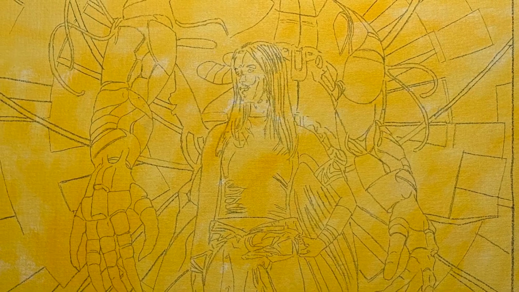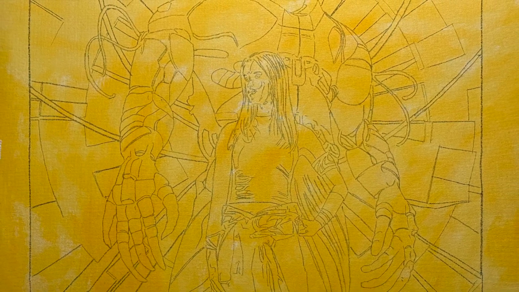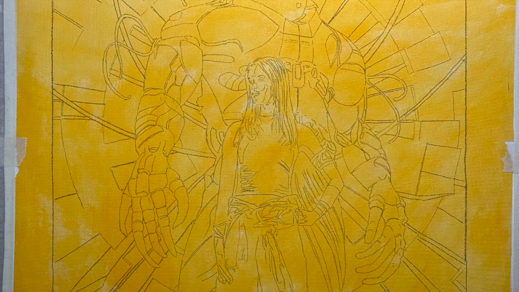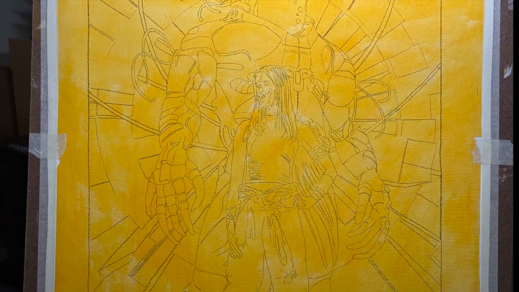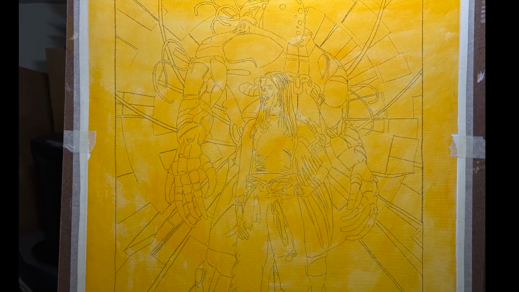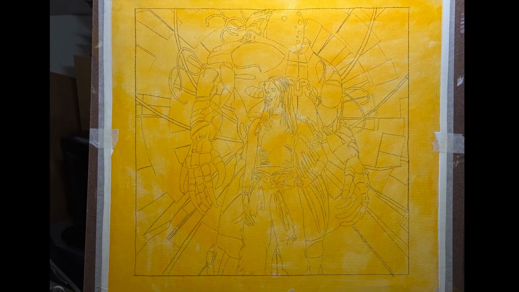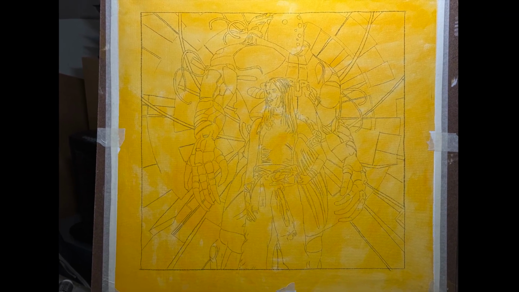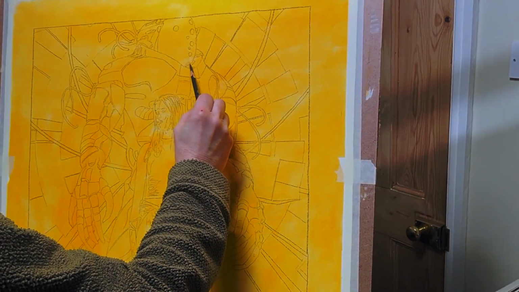In what has become my preferred method these days, I stretched the canvas onto a board and then painted it in a complementary colour. In this case I used cadmium yellow deep. I took the canvas off the board so I could trace the drawing using a light box. Again, I go into some detail about this process in some of my earlier videos, so check out the links below if you're new to the channel. Then I stretch the canvas back onto the board, ready to start painting.